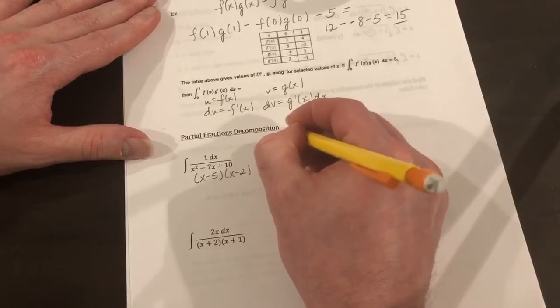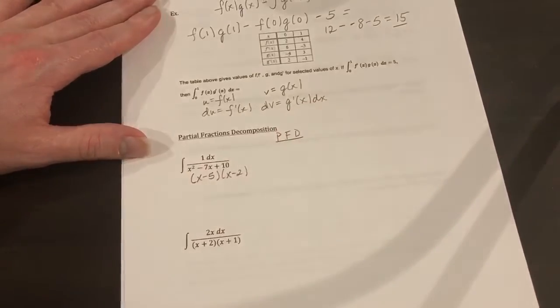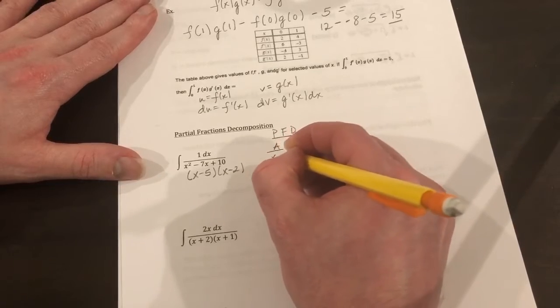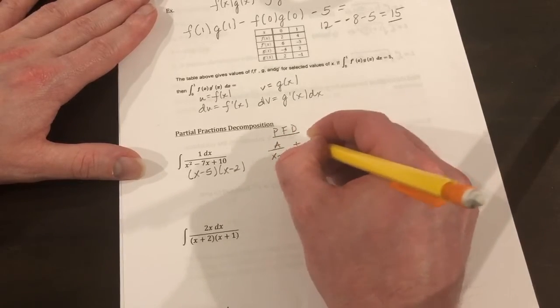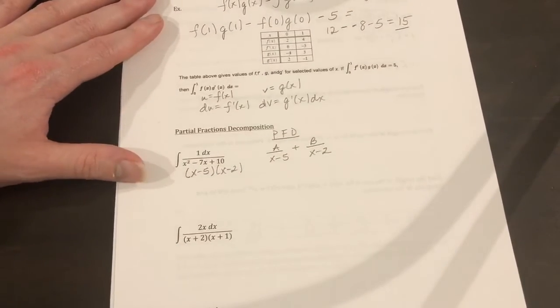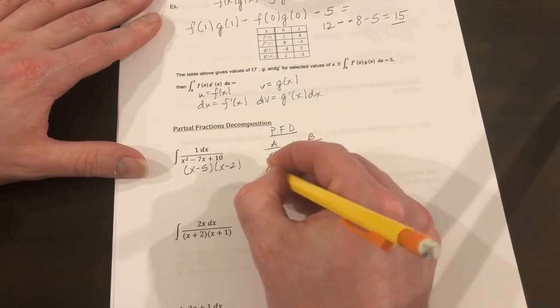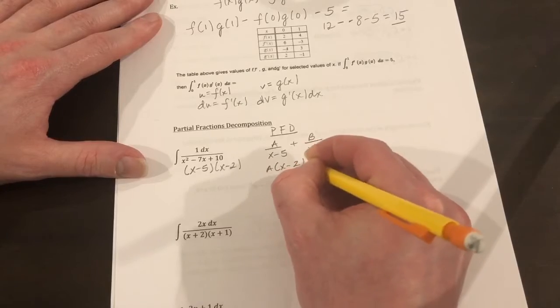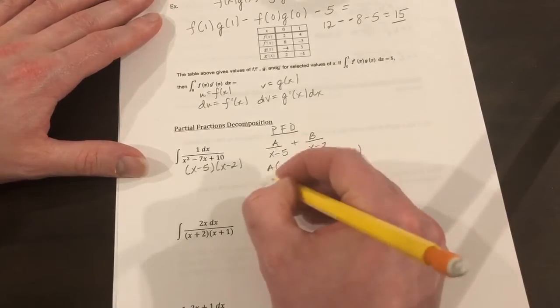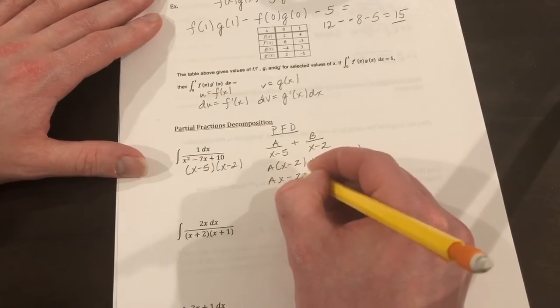So your partial fraction decomposition, when you do this, is A over x minus 5 plus B over x minus 2. Remember, we cross multiply and distribute it out.